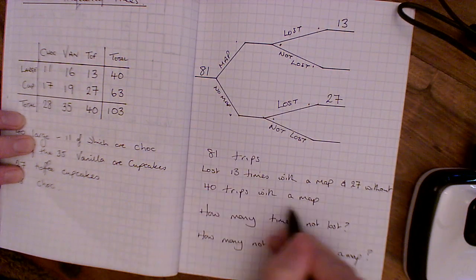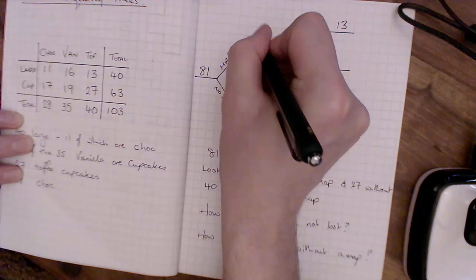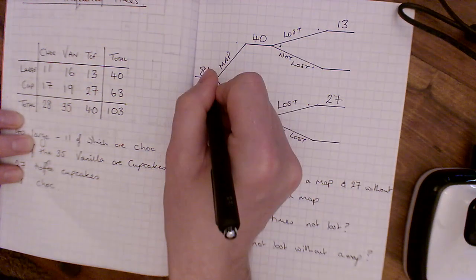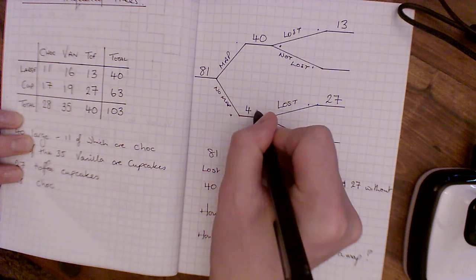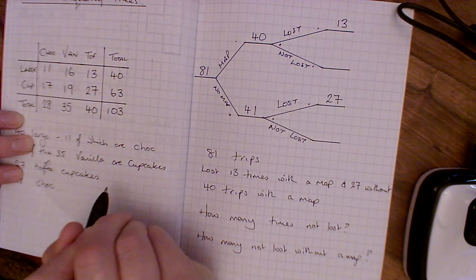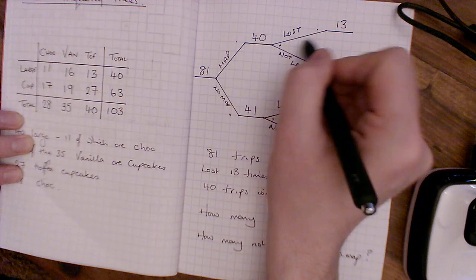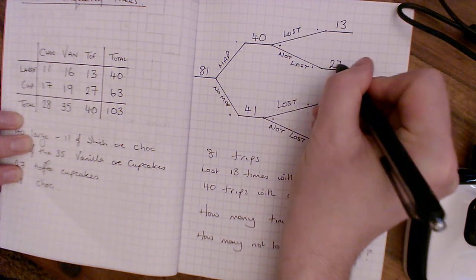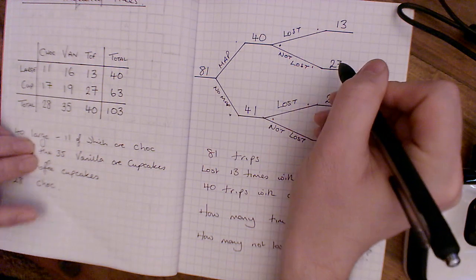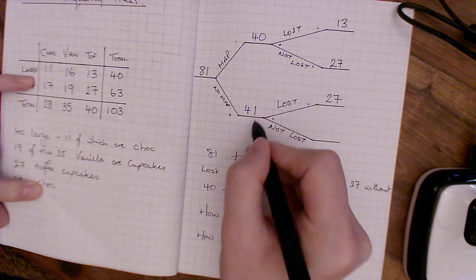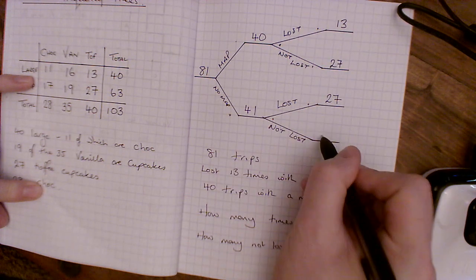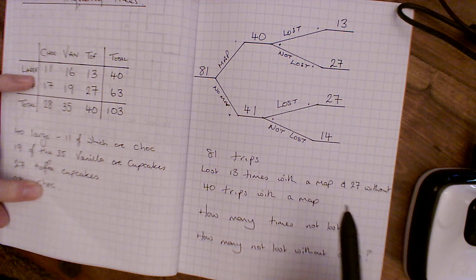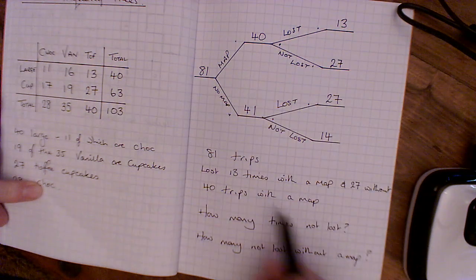There's 40 trips with a map, so the map, there's 40 trips up there. Now this tells me if there's 40 trips with a map and there's 81 trips altogether, there must have been 41 down here to make the 81. And then if I go along the tree, I've got 13 out of those 40, leaves me with 27 out of the 40 where I didn't get lost with a map. And on the bottom one, if there's 41 and 27 I was lost, it means 14 I wasn't lost, because these two have to add up to 41. That's the tree filled in.